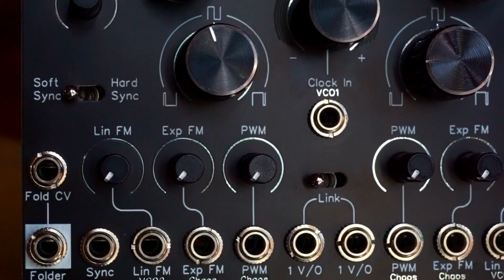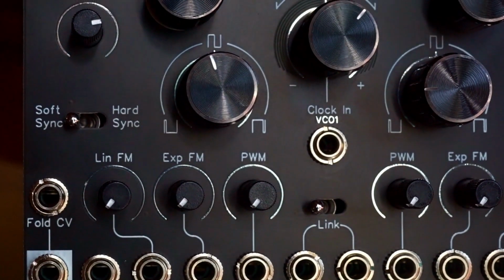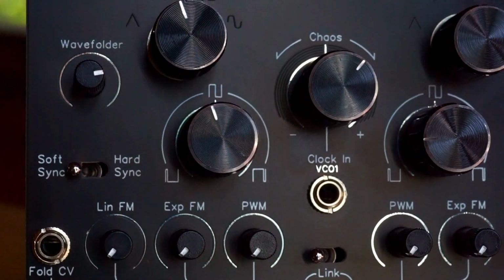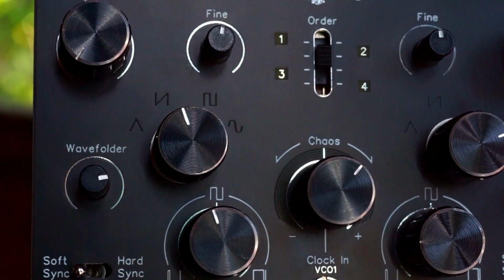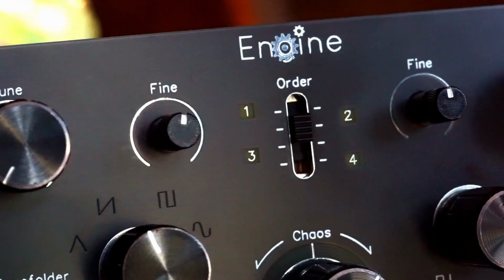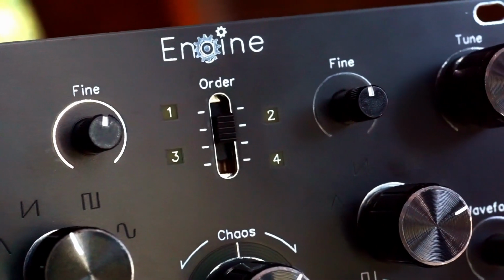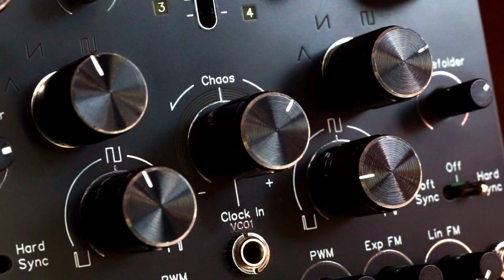The 1 volt per octave tracking is stable over up to 10 octaves. The chaos generator has an external clock input. There is a switch to change the emphasis of the chaos generator. There is a chaos offset knob. And there are modulation outputs.